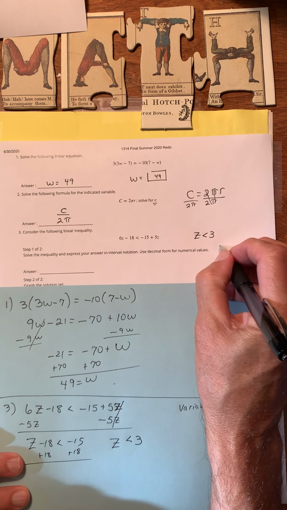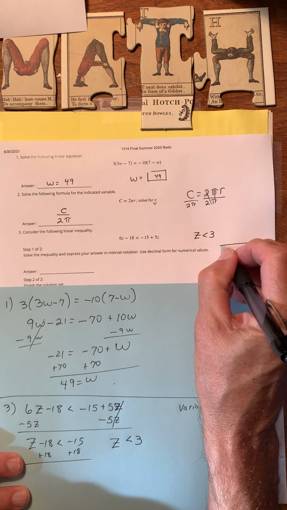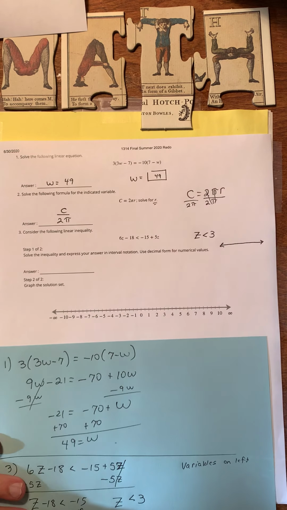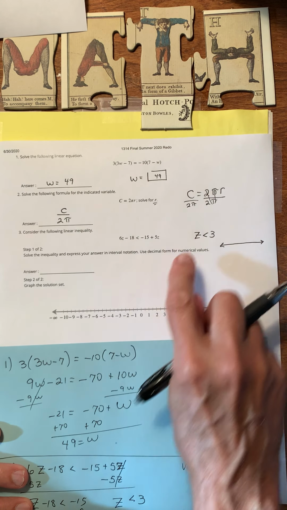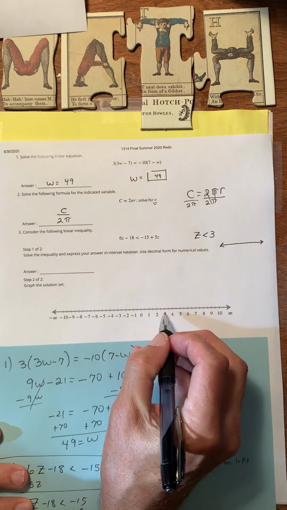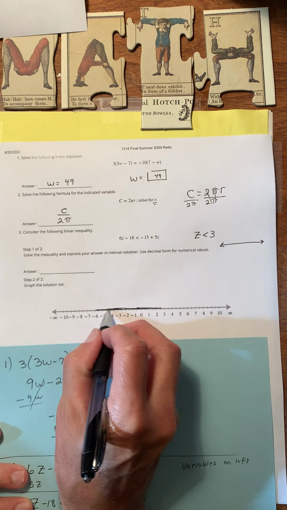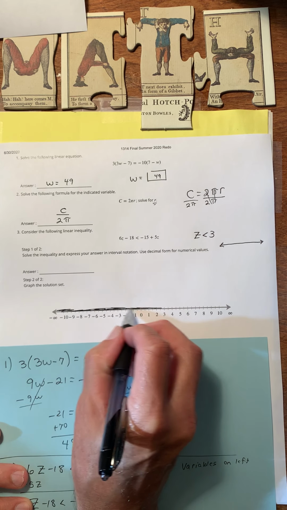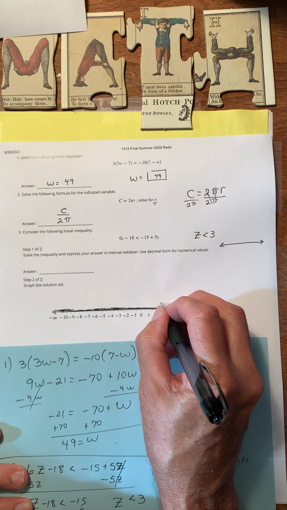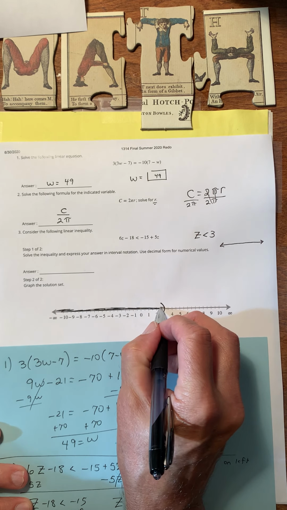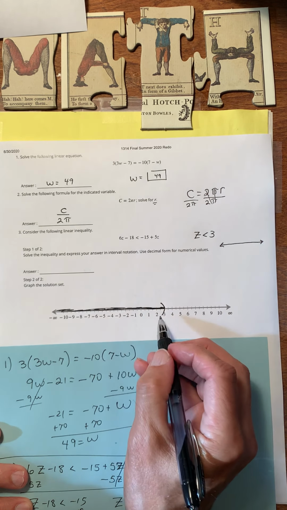But the way I express that in interval notation, and it's nice to have a graph before you do the interval, the graph is going to look like this. Anything less than 3, so it's all this stuff, less than 3. It doesn't have an equal to sign on it, so I will not use a bracket. I will use parentheses at 3 to show I'm not including the point 3.